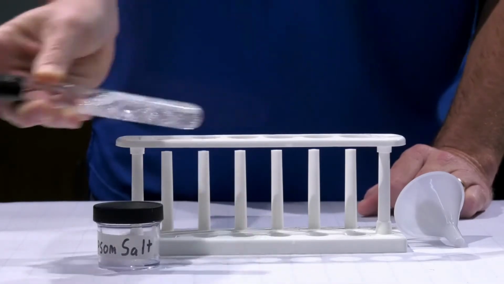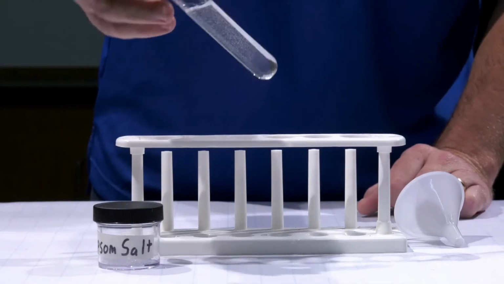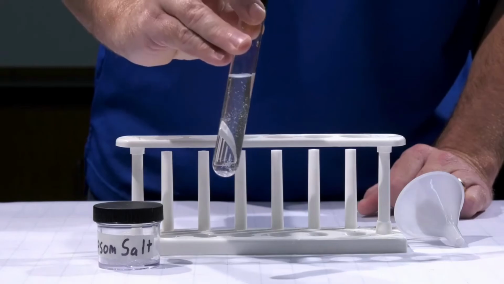So when he gets done shaking, what you want to think about is how does this look compared to the first? Is it just as clear? Is it not as clear?